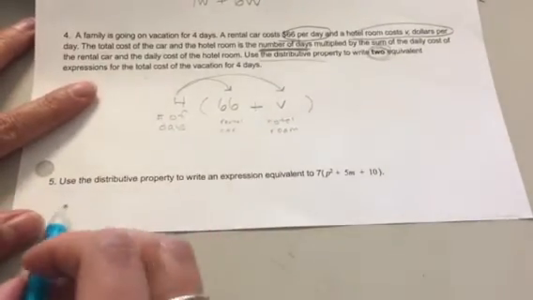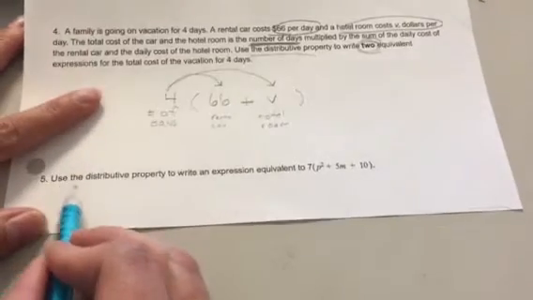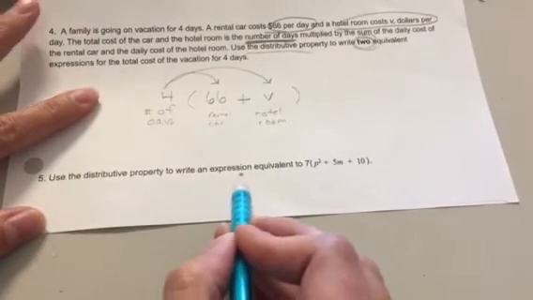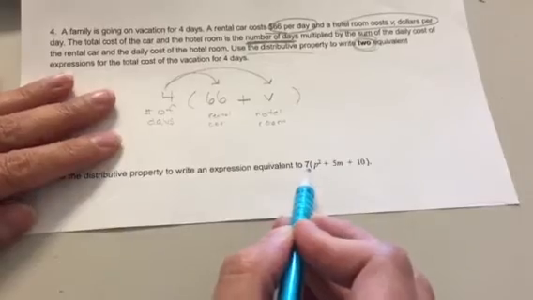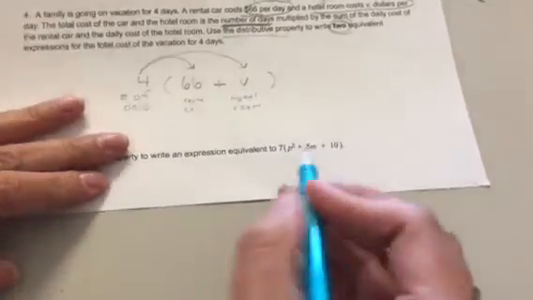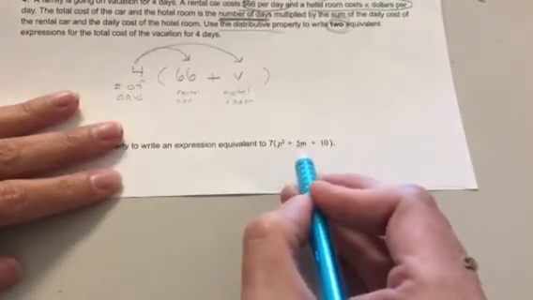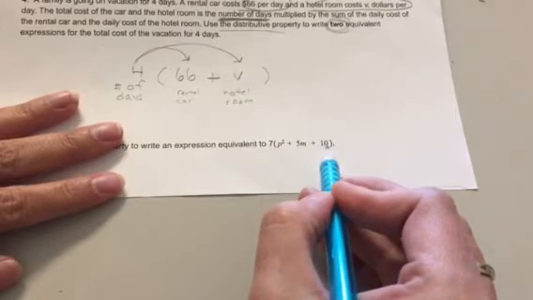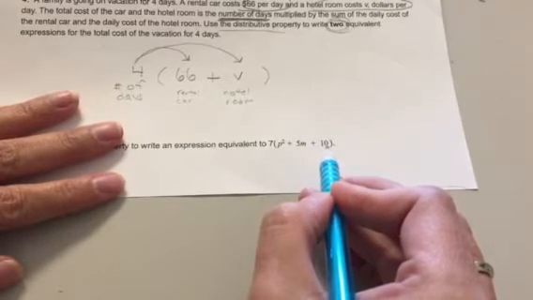All right, now number 5. It says use the distributive property to write an expression that's equivalent to this. So same thing. The only thing different about this one is there's 3 terms inside the parentheses. So this is like one we did on our notes.